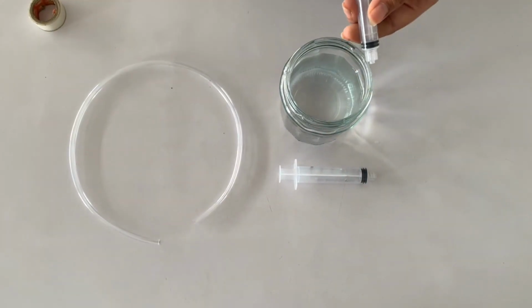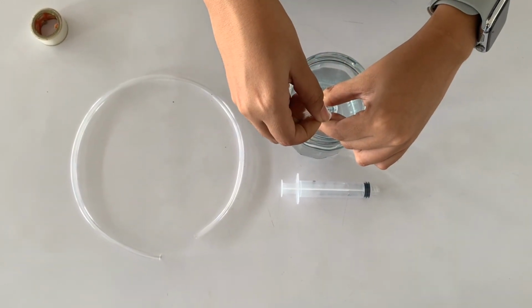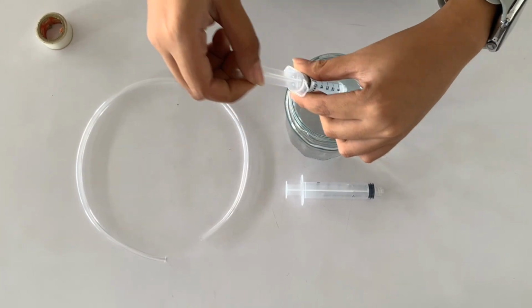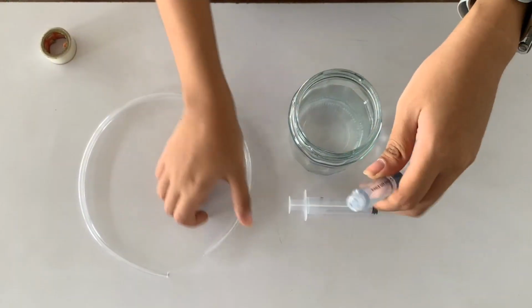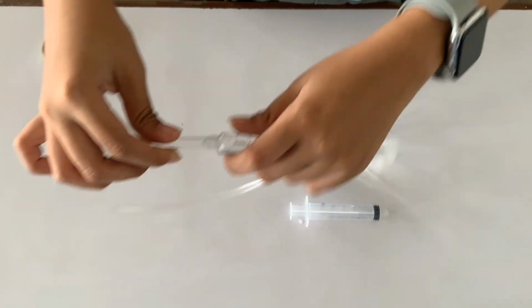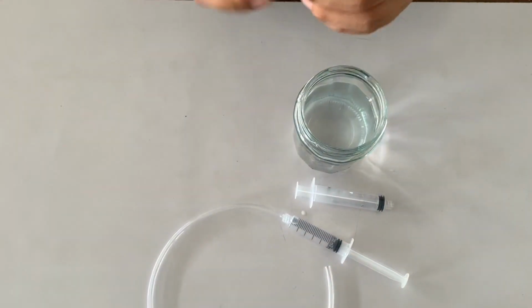To assemble the Pascal's experiment instrument, fill a smaller syringe completely with water and a larger syringe partially with water, ensuring both are free of air bubbles.